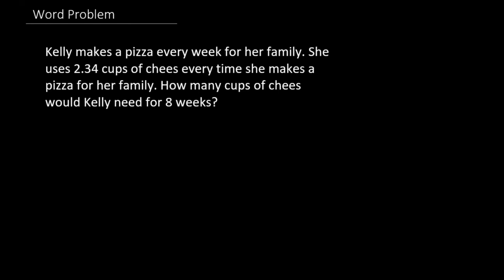Now let's do a word problem. Kelly makes a pizza every week for her family. She uses 2.34 cups of cheese every time she makes a pizza for her family. How many cups of cheese would Kelly need for 8 weeks? So she uses 2.34 cups of cheese every week, so once a week.